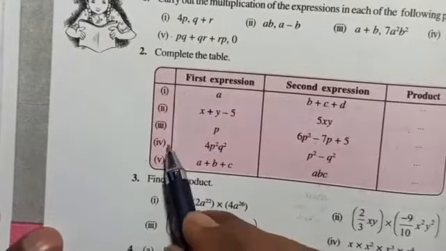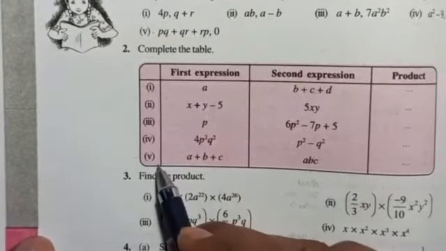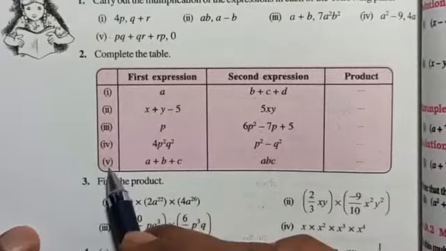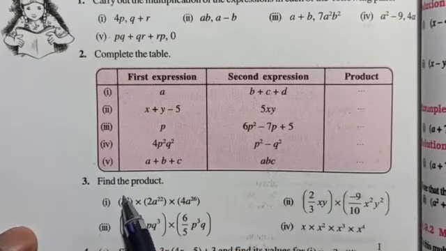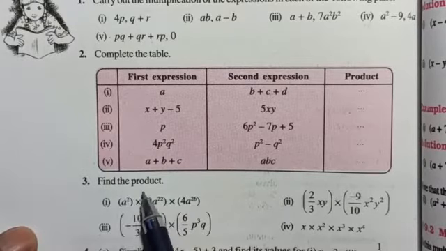Roman number 4 and 5 are same. So you practice these two questions. Now let's start question number 3. Find the product. This also multiply same.